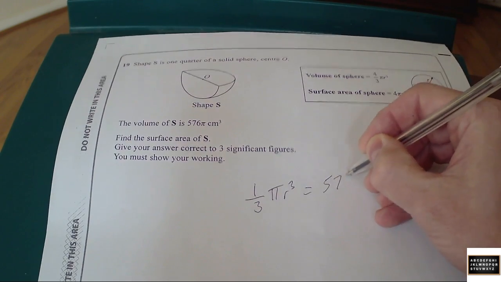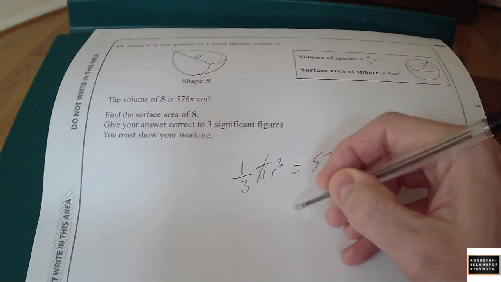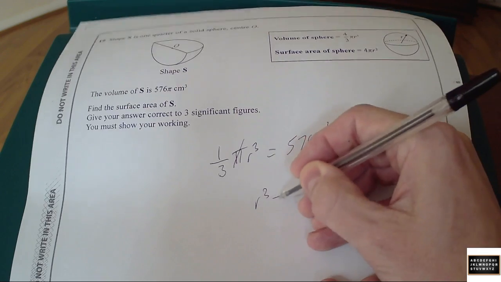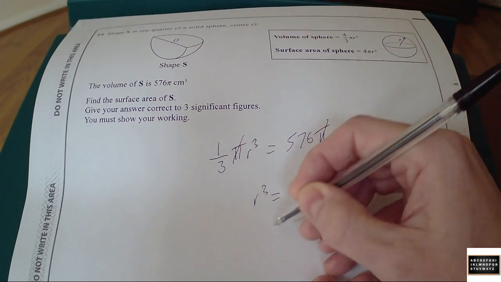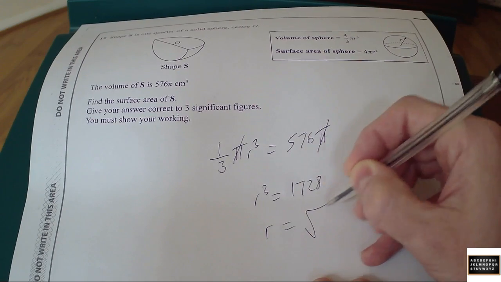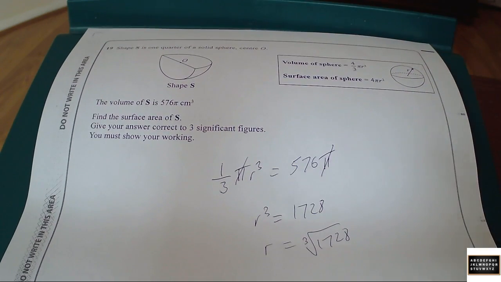1/3 pi r cubed therefore is 576 pi. We can cancel the pi's on both sides. We can multiply both sides by 3 to get 1728. And then we're going to cube root the 1728. Again, because this is a calculator paper, we can use our calculators for that.